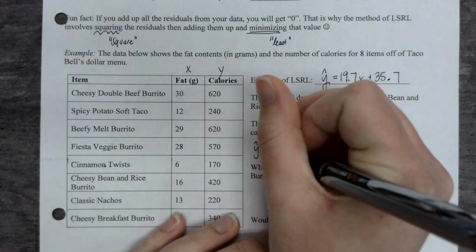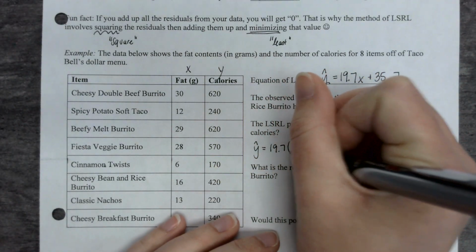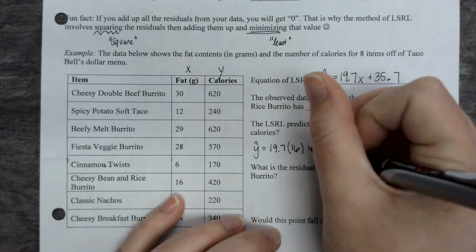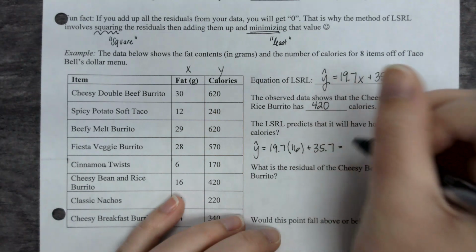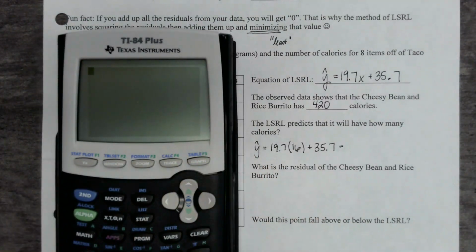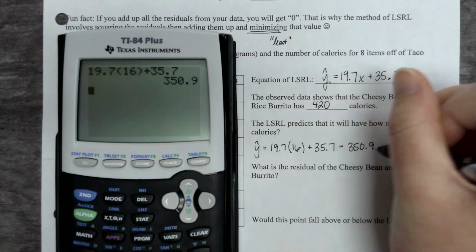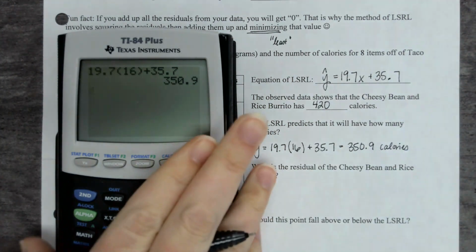So y hat is equal to 19.7 multiplied by 16 grams of fat, added to 35.7. In my calculator, I take 19.7 in parentheses 16 plus 35.7, and we are predicting 350.9 calories. That's what my least squares regression is saying.